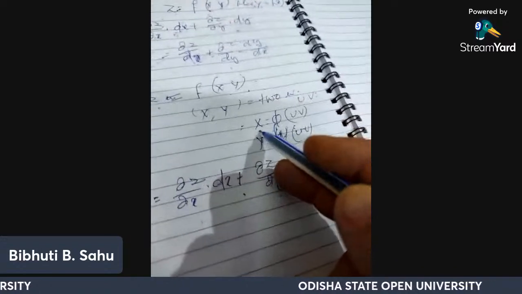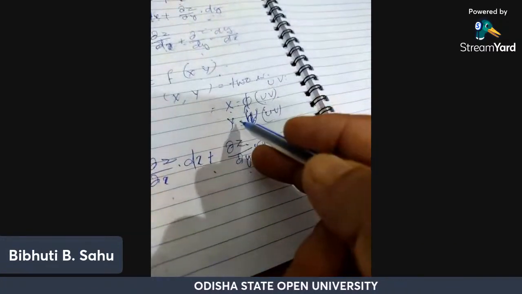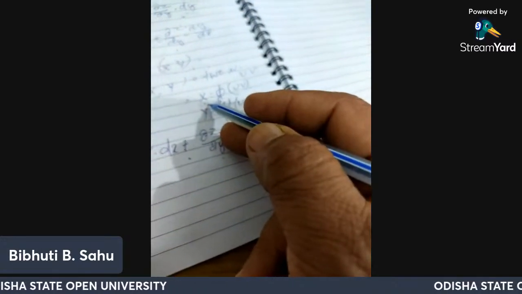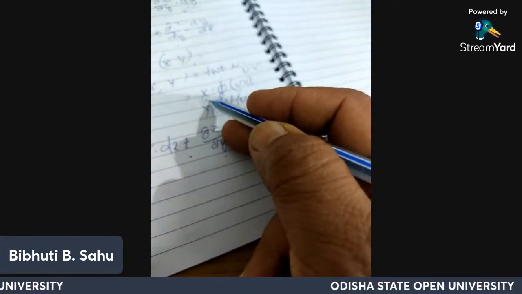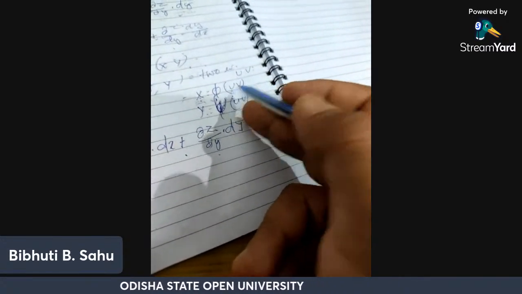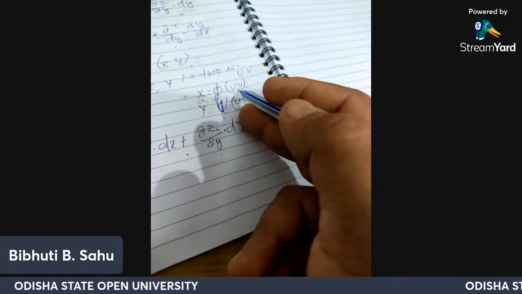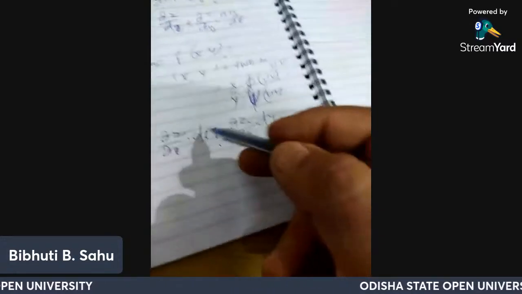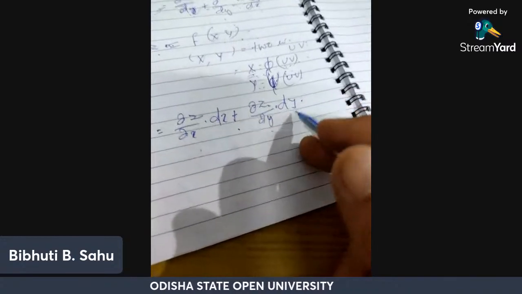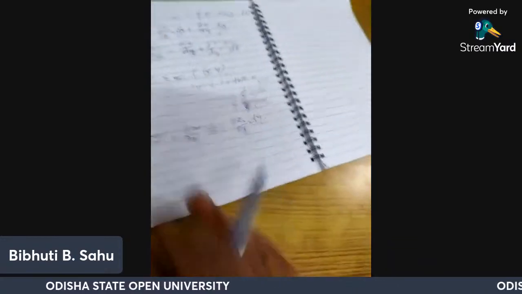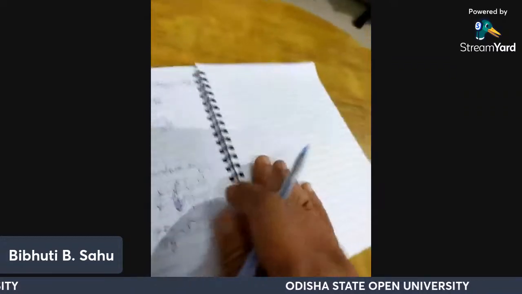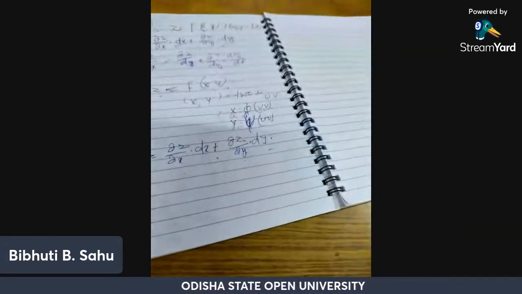But as I have told you, x is a function of u and v, and y is a function of u and v. Then how can we find dx? So dx is equal to del x by del u into du plus del x by del v into dv. Likewise, dy will be equal to del y by del u into du plus del y by del v into dv. These are the partial derivatives, and by putting these values, we can find the total differential.